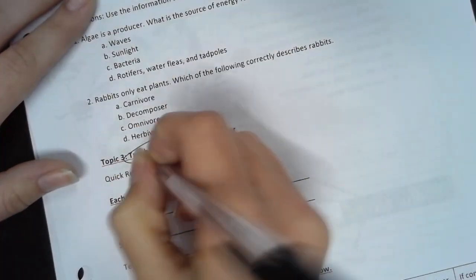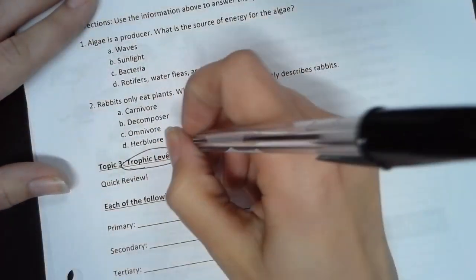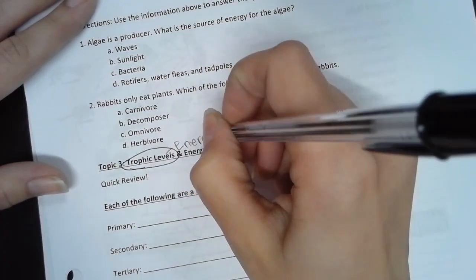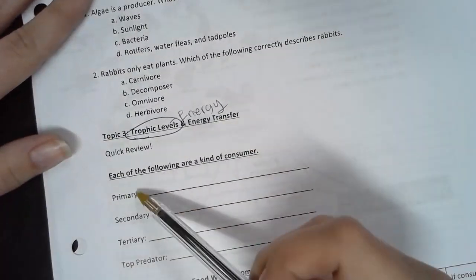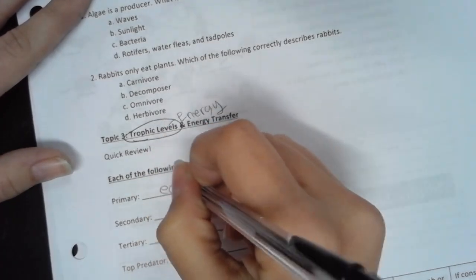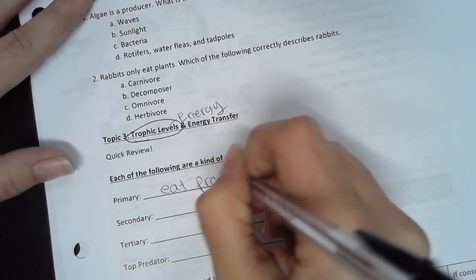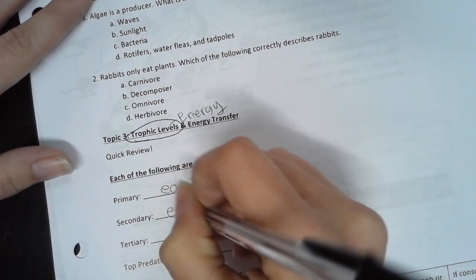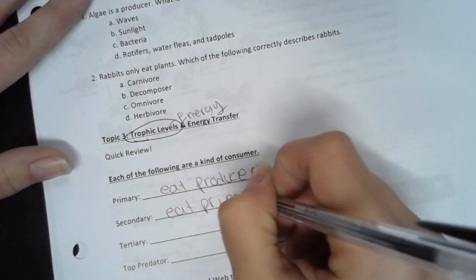Flip your page. Again, I want to focus on trophic levels. Trophic levels are like energy levels. Examples of those are like producers, primary, secondary, tertiary consumers. Remember, primary consumers eat producers. Secondary eat primary consumers, and you can get the picture, so on and so forth.